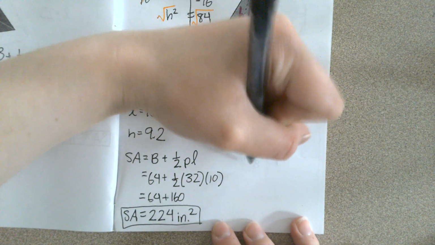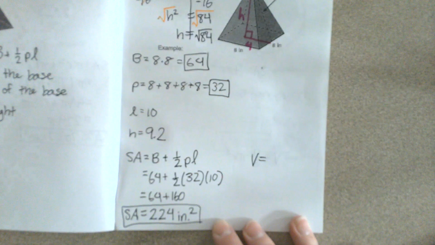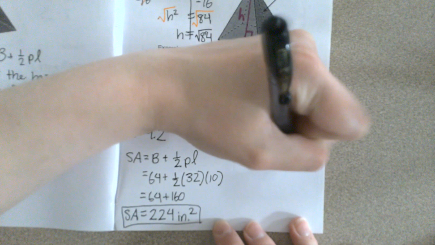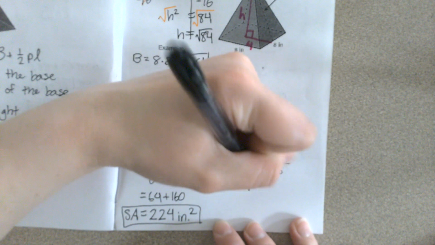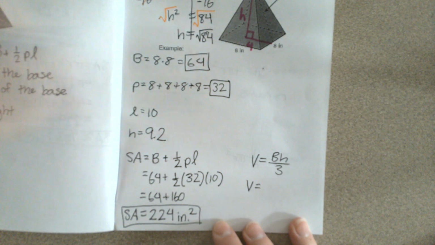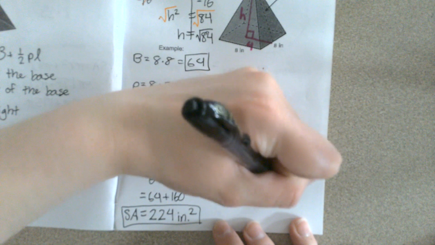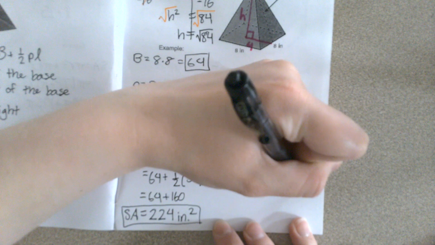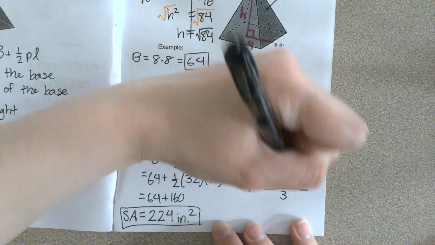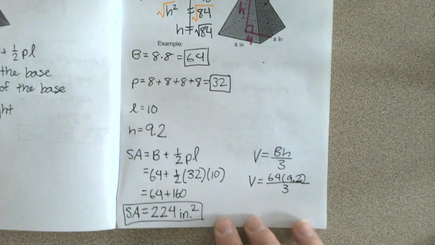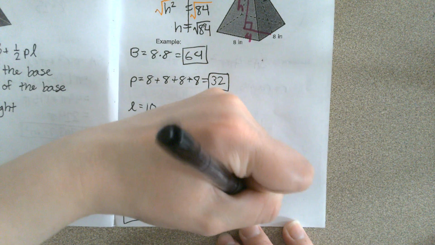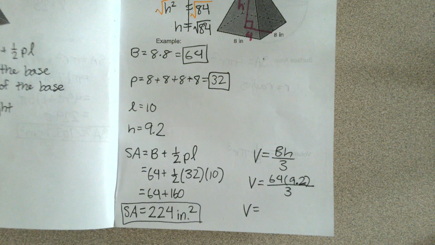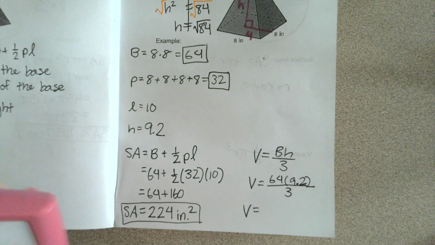Lastly, we just need to find the volume. V equals BH over 3. V equals B is 64 times H is 9.2 over 3. This is not going to be pretty if I try to simplify first, so I'm going straight for the calculator on this one. Make sure you use parentheses.